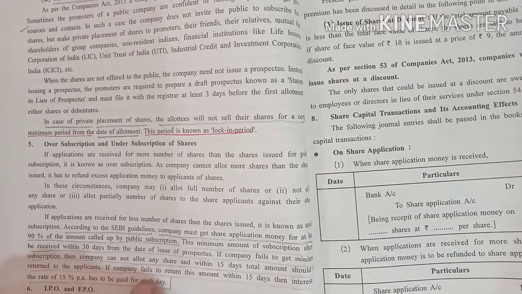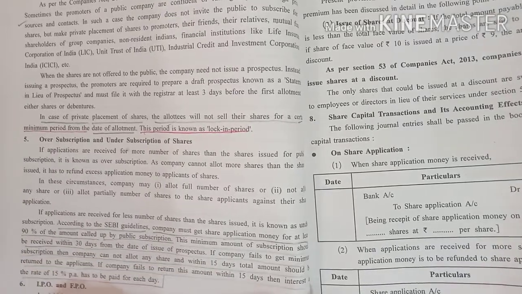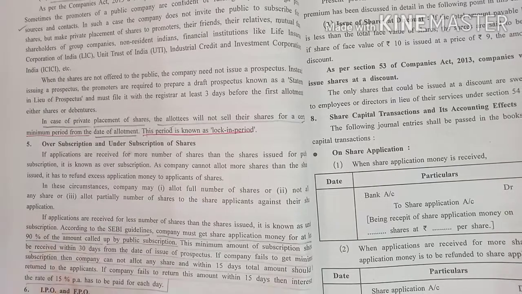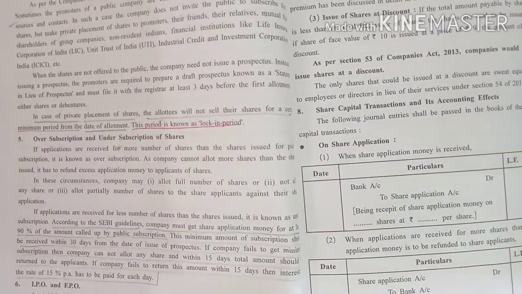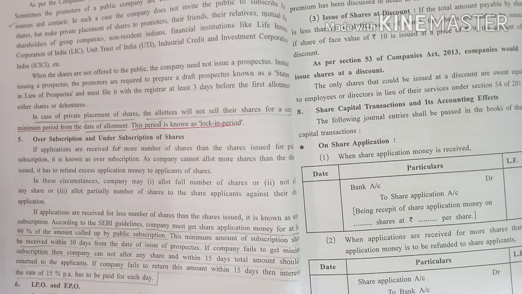If the company fails to return this amount within 15 days, then interest at the rate of 15% per annum has to be paid. So if it is not possible to give back within 15 days, the company has to pay with 15% interest.